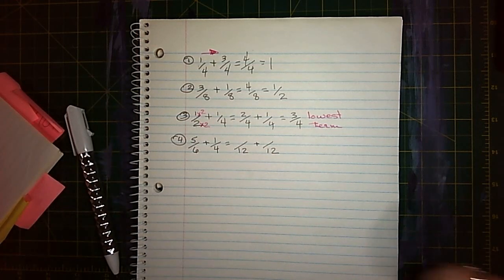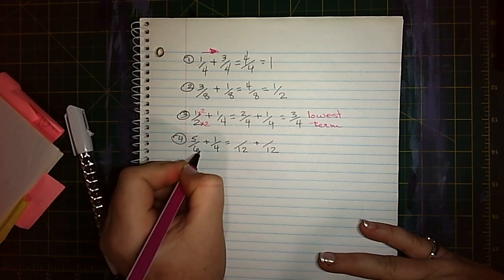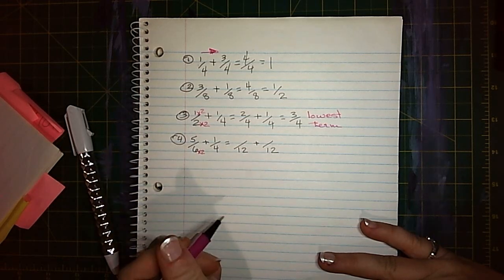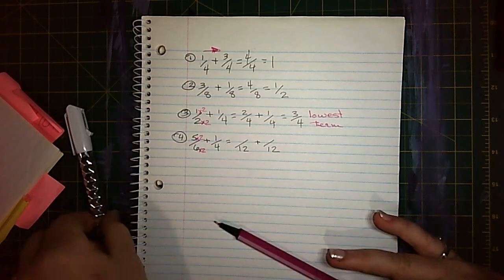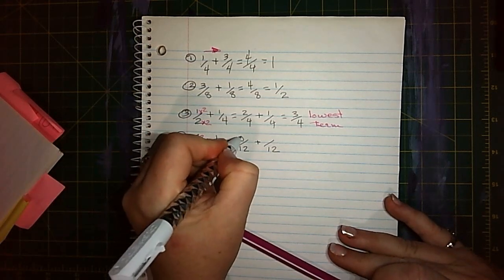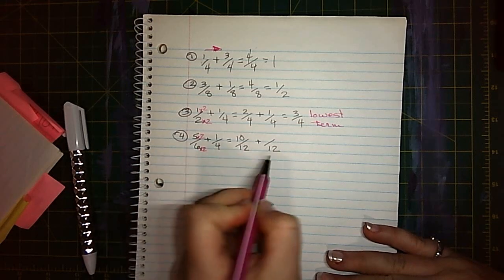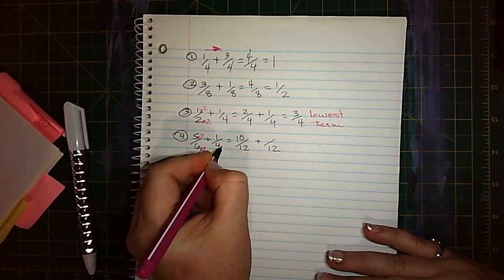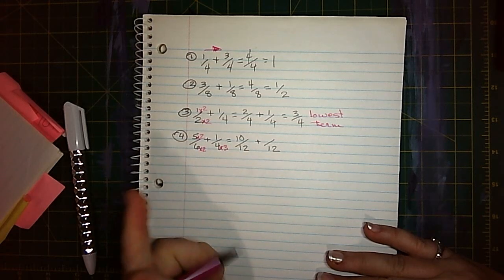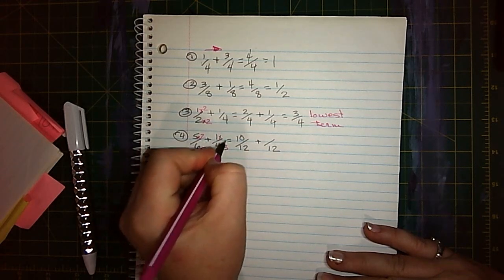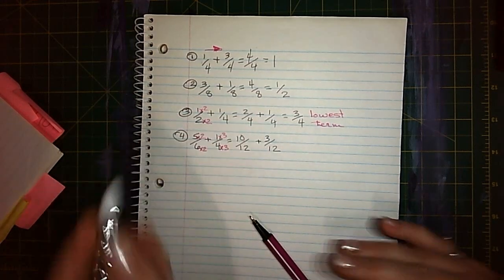So what I'm going to do is, to get to 12, I need to multiply 6 by 2. So I have to do the same thing to that 5, right? So 5 times 2 is going to be the 10. When I look over at the 4, in order to get 4 to 12, I have to multiply it by 3, right? 4, 8, 12. I have to do the same thing up here. So essentially, 3 over 12.